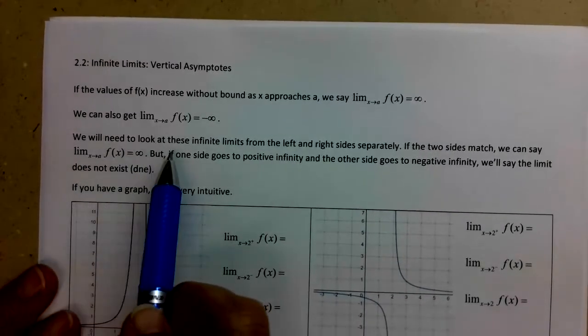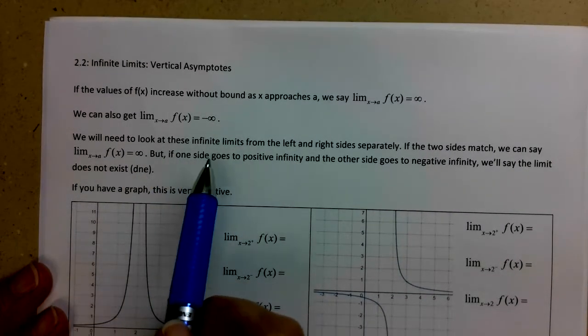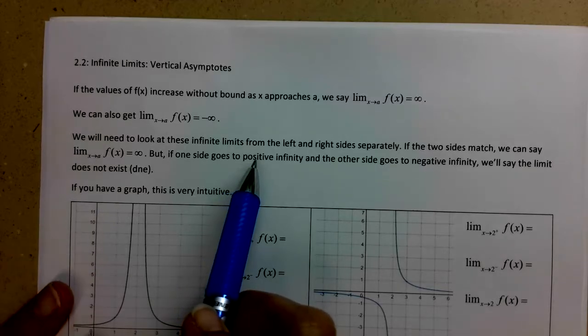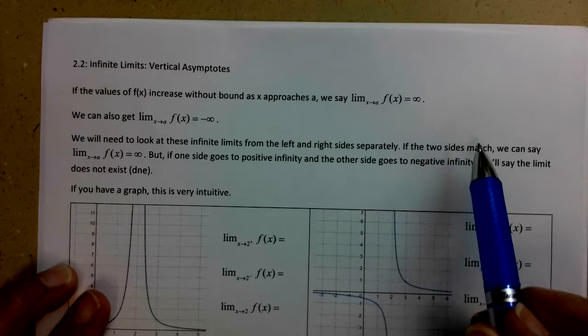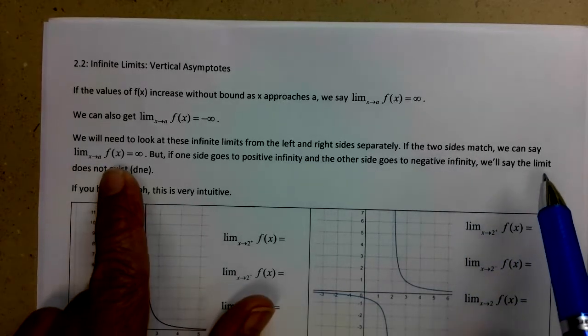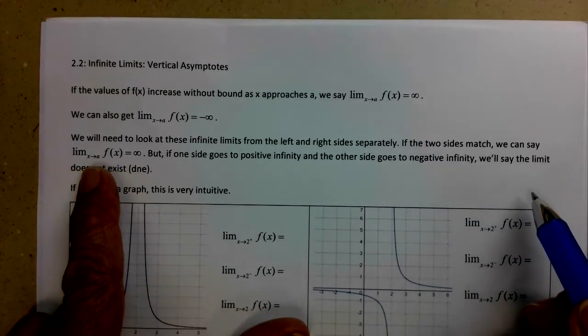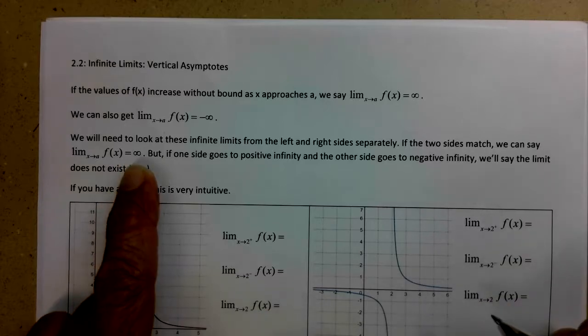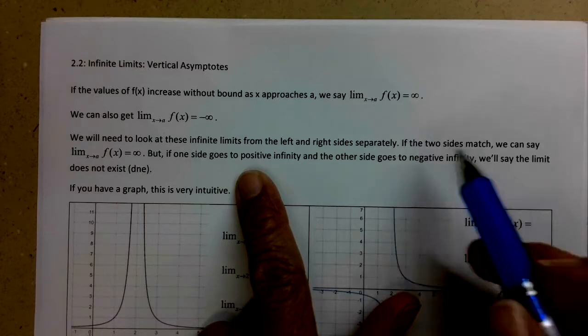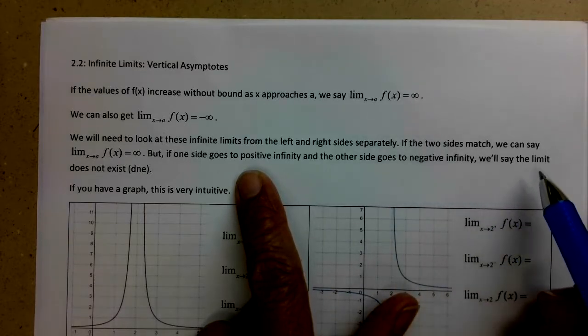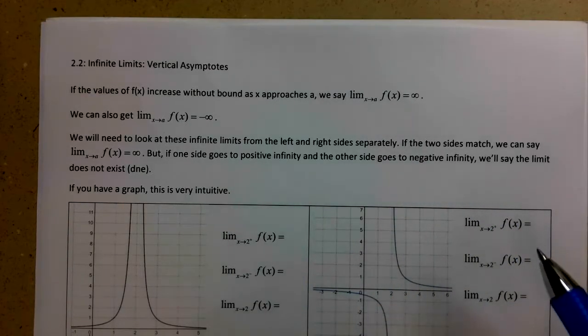Okay, we will need to look at infinite limits from both the left and the right sides separately. If the two sides match, meaning they both go positive or they both go negative, then we will say the limit equals infinity, or negative infinity if they both go negative. But if one goes to positive and the other goes to negative infinity, then we'll say the limit does not exist.